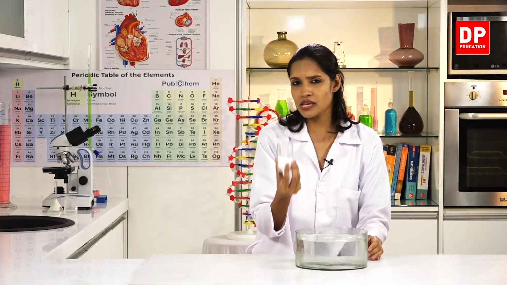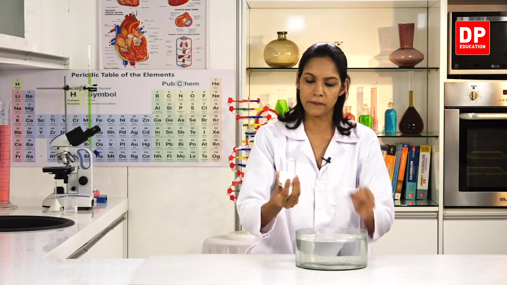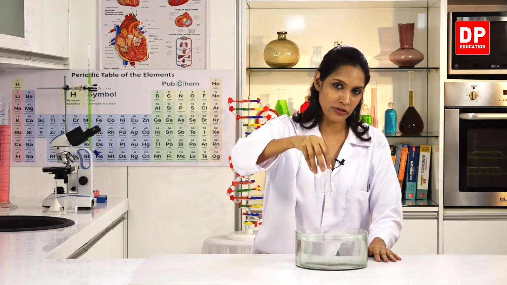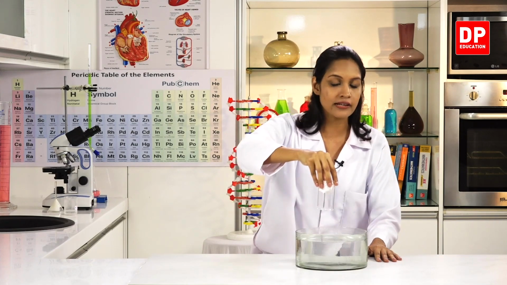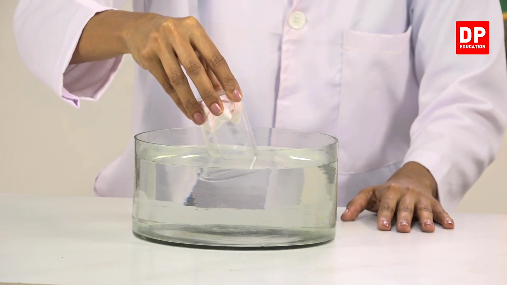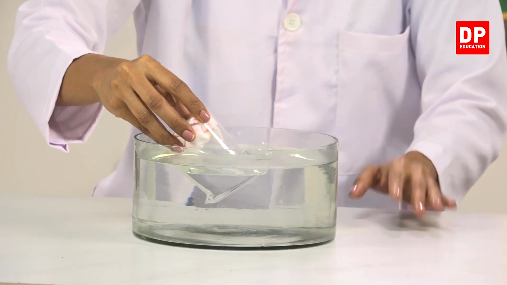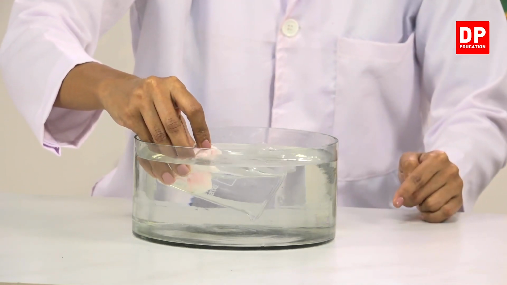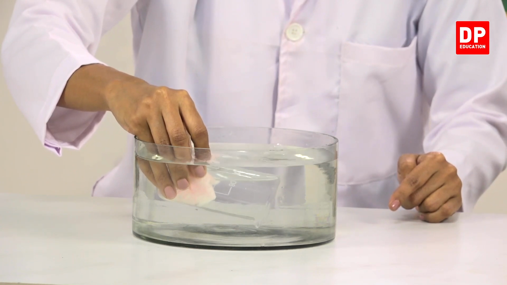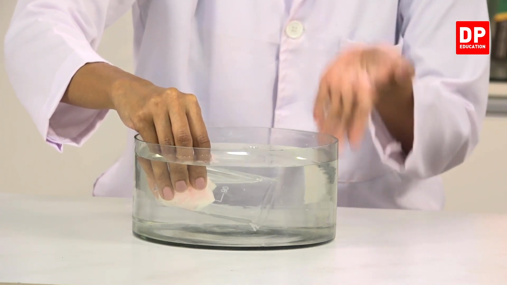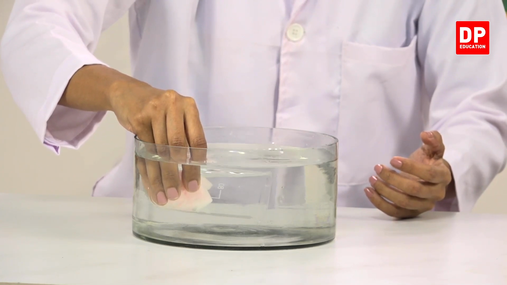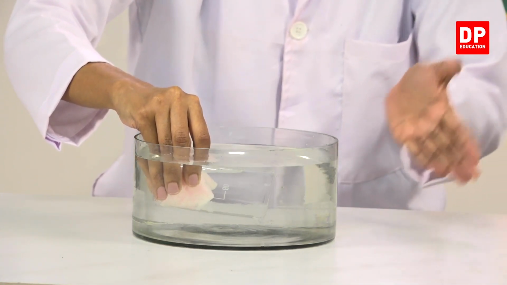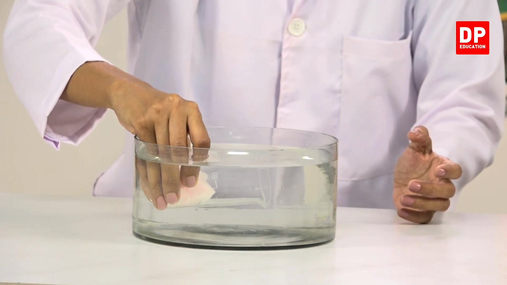I'm going to do the same experiment again in a little different way. We'll see. This time I am not going to immerse it vertically. I am going to tilt it a little bit and I am going to immerse it. So when I tilt, you can see air bubbles which are trapped inside, they are coming out. So it means air trapped inside this beaker comes out, right? So what do you think? If air trapped inside comes out, there will be space for the water to go inside. We will see.